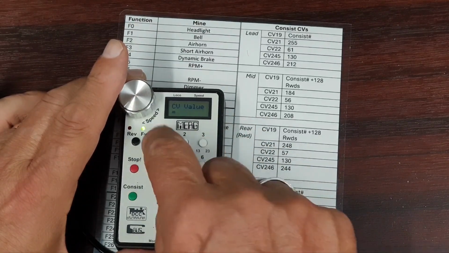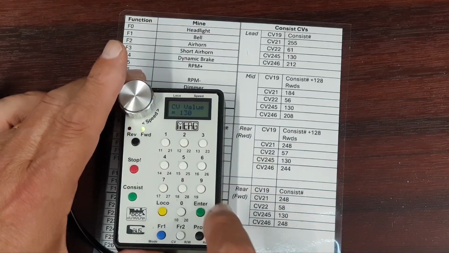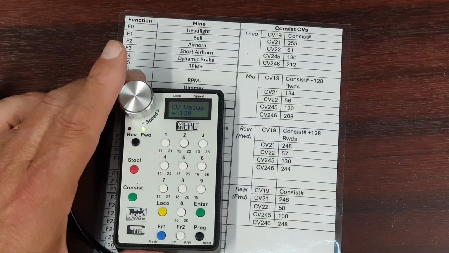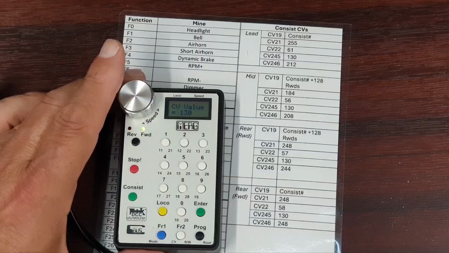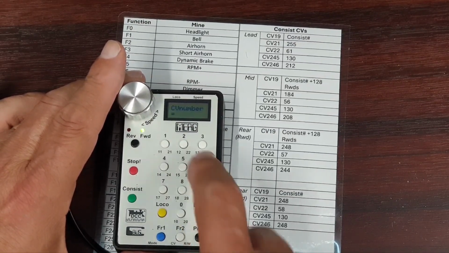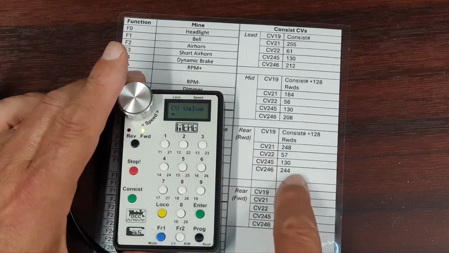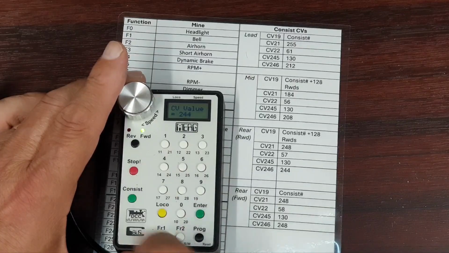CV245, this one's easy, it's 130 on all of them. It's worthwhile doing it, even though you may think that they're the same, because it gets you into the routine of doing all four of them and making sure that you've actually programmed it. And then the last one is 246, and that's got a value of 244.